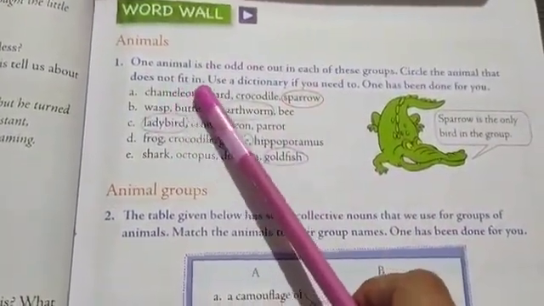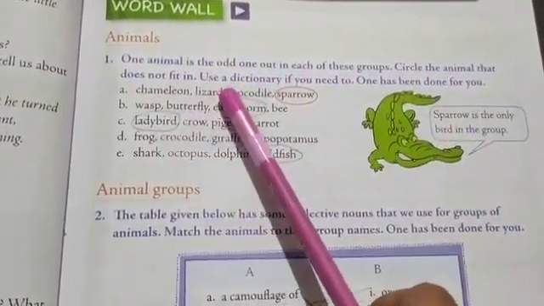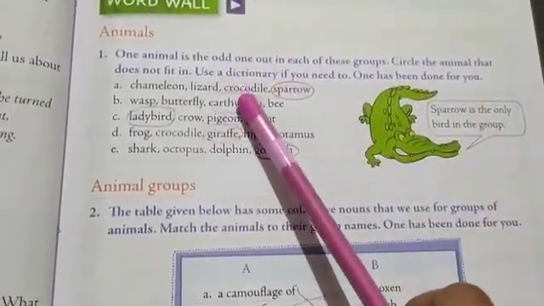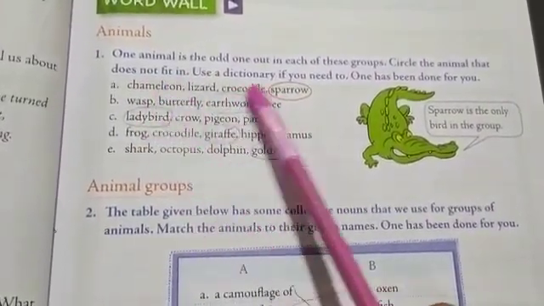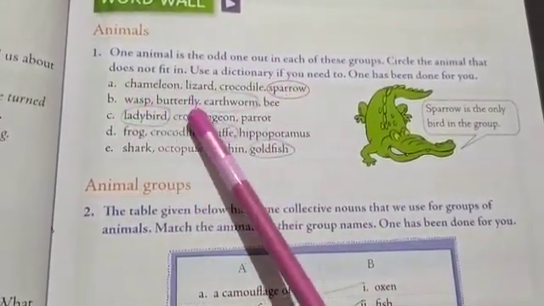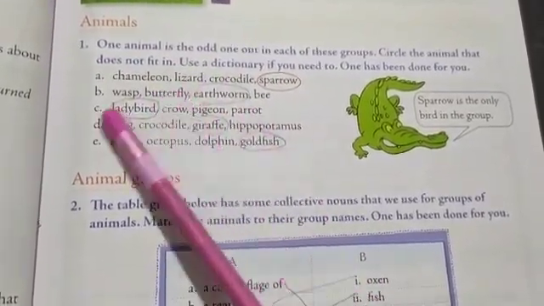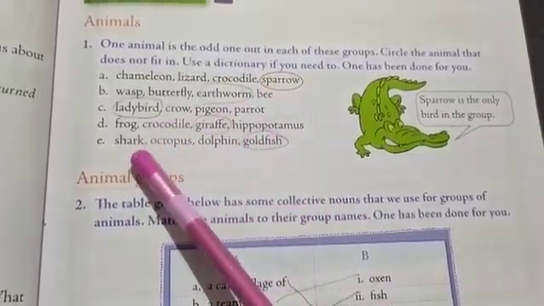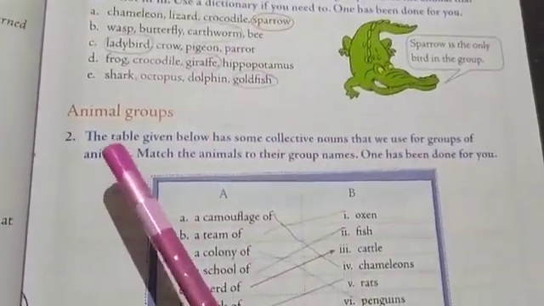Now come to page number 45, word wall. Animals. One animal is the odd one out in each of these groups. Circle the animal that does not fit in. Use a dictionary if you need to. One has been done for you. So we have to choose one animal that doesn't fit in the group. Chameleon, lizard, crocodile, sparrow. These are reptiles. Sparrow, circle, bird. Wasp, butterfly, earthworm, bee: earthworm. Ladybird, crow, pigeon, parrot: ladybird. Frog, crocodile, giraffe, hippopotamus: giraffe. Shark, octopus, dolphin, goldfish.